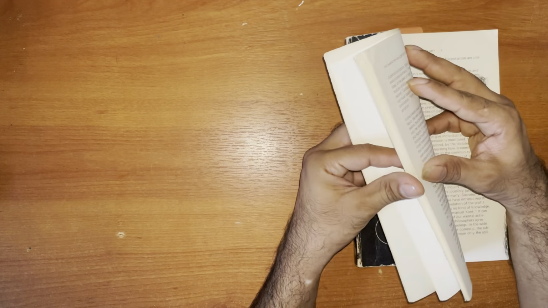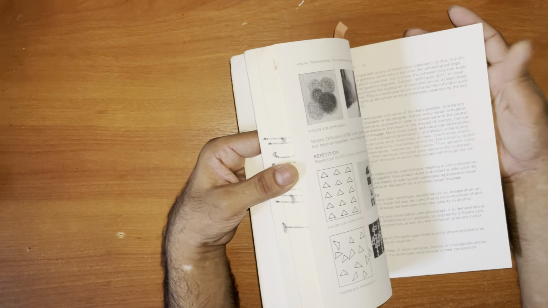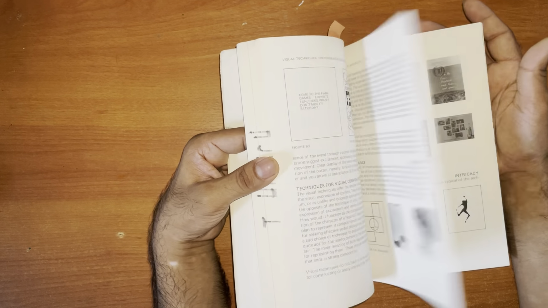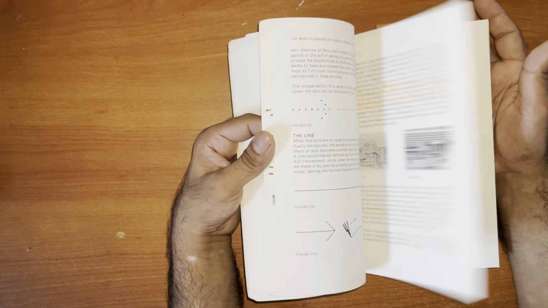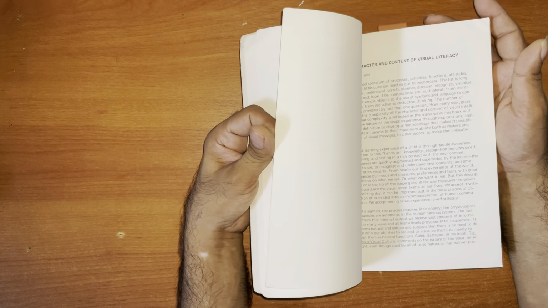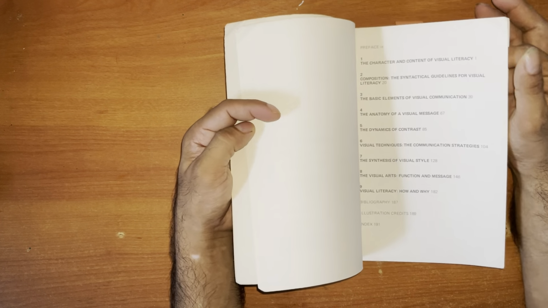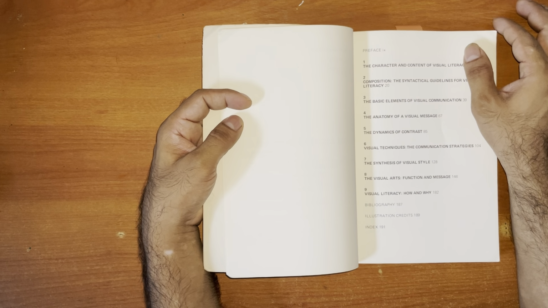Dondis. In my mind, this book is a bit of a tough read. Firstly, it's a lot of theory in here, a lot of theory, and you have to work through it.